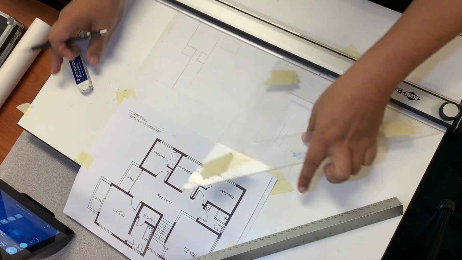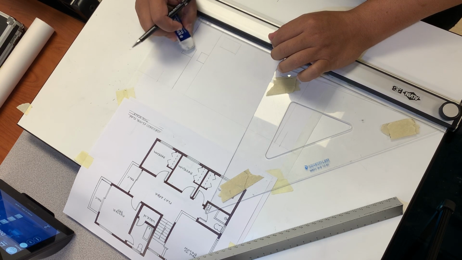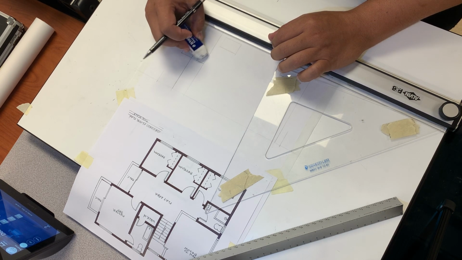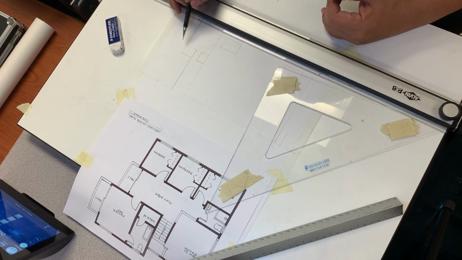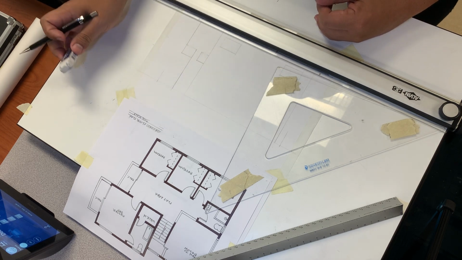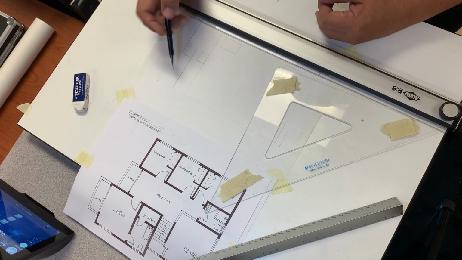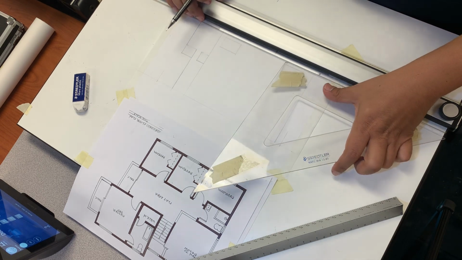And you see that, so I don't need this line right here, but I wanna reference it. I won't erase it completely right now, but I want to be able to identify later on that this is a balcony, so I don't get confused myself.